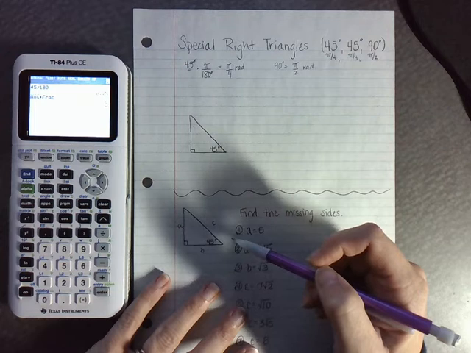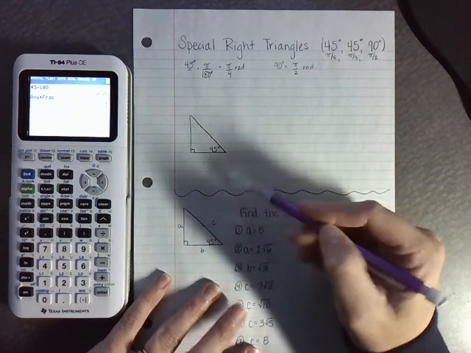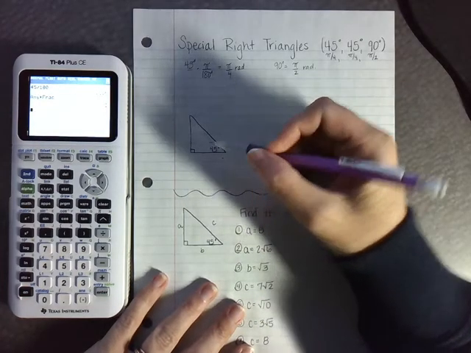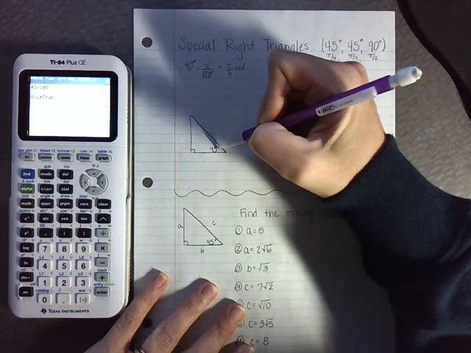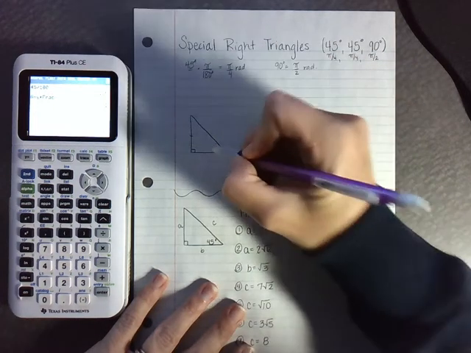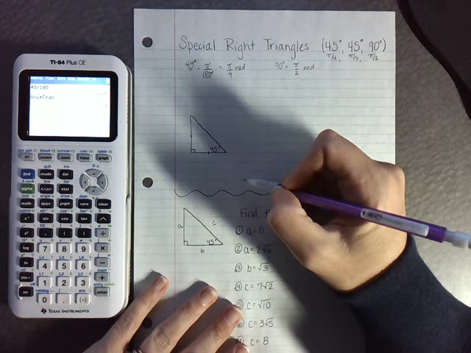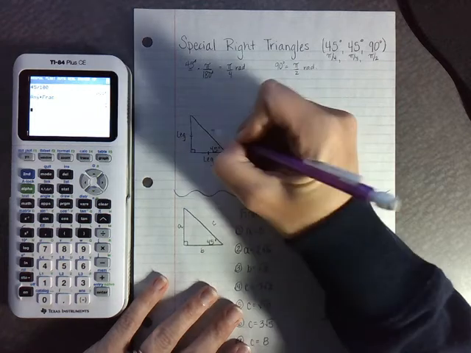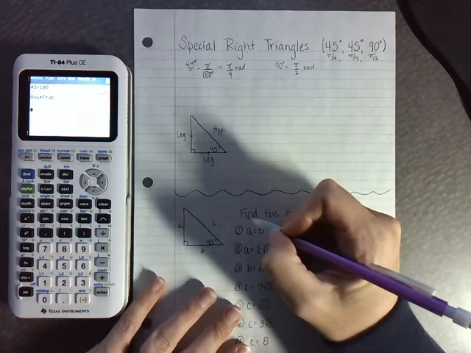All right, so there are some special rules that we can use to quickly find the missing sides of a 45, 45, 90 triangle. And to do that, let me illustrate a couple things. First of all, if these two angles are 45 degrees, so they're congruent, the sides opposite those angles are also congruent. So this side and this side, which are your two legs, are always going to be congruent in a 45, 45, 90. And then obviously that side is your hypotenuse.